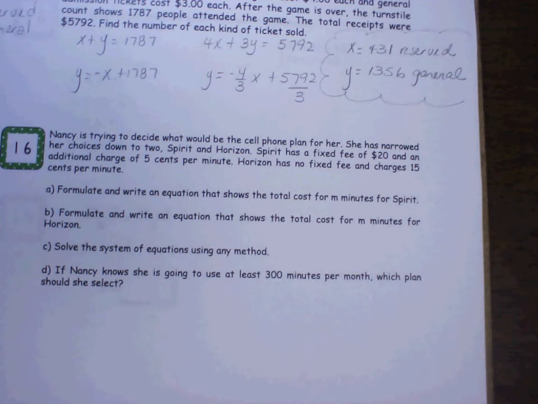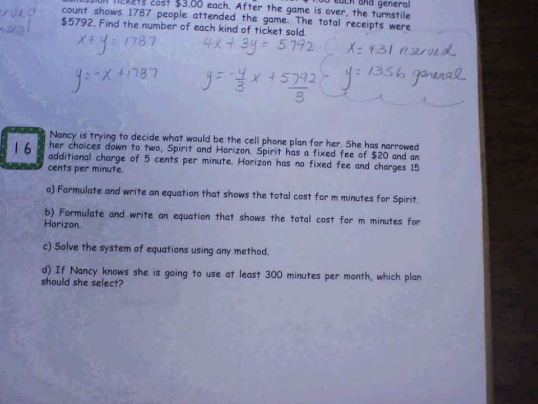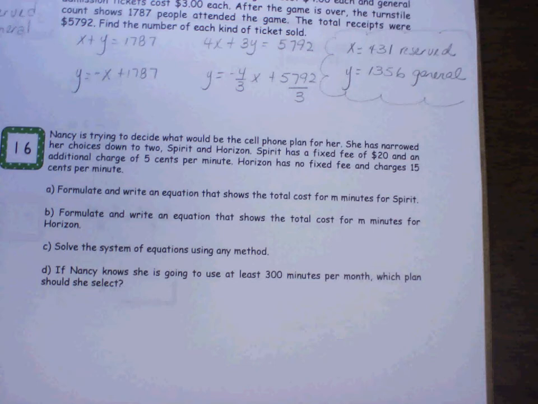Laurenisha. All right, continue working just a second.